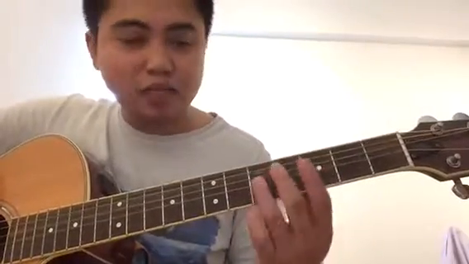Same goes for between F and G. Half a step higher from F would be an F sharp, or it's also known as G flat because it's half a step lower from G. So again, two names for that.